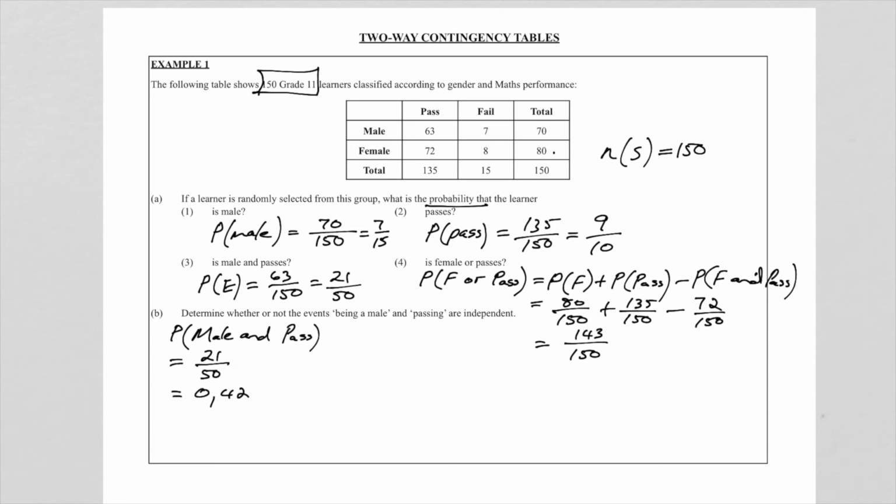So now for the right-hand side, where we look at the probability of male times the probability of pass. So these are now 2 separate ones. But the probability of male, you will remember, we already did as well. It is this one, the probability of male, and that was 7/15.